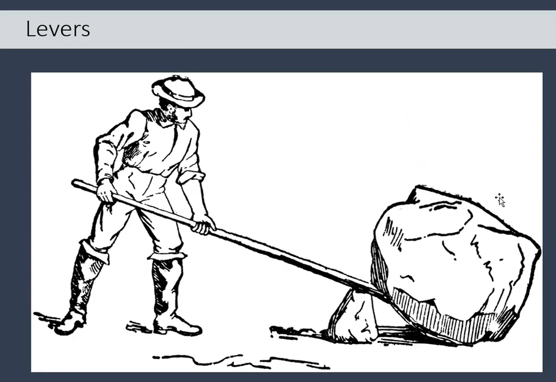Okay, the next general class of machine that we didn't go over too much is levers. And there is a very, very easy way to analyze levers. So what's a lever? Well, this guy is using a long, stiff board, could be a piece of steel, and that is typically the lever, the thing that's going to be rotated. It's typically balanced on something somewhere in the middle, and that's called the fulcrum. And then you've got what we typically call the load, whatever he's trying to lift.